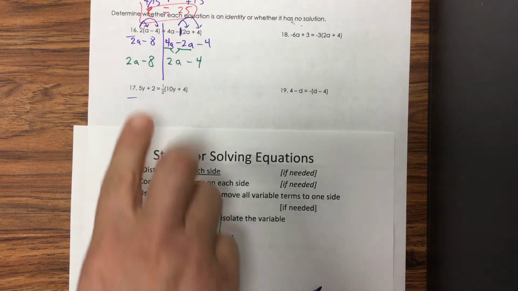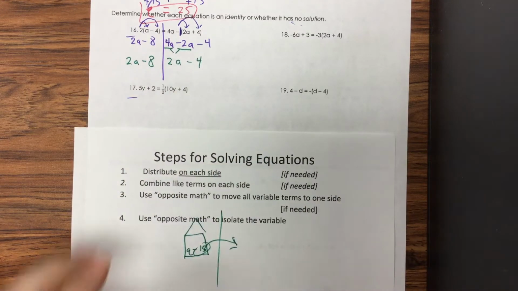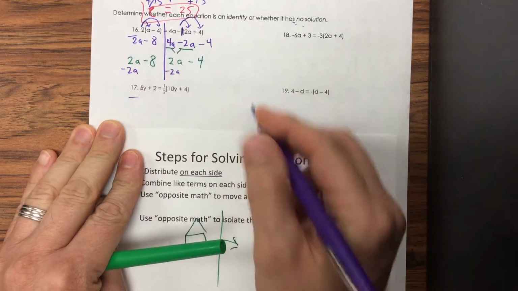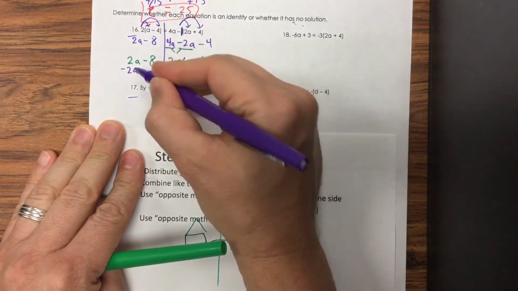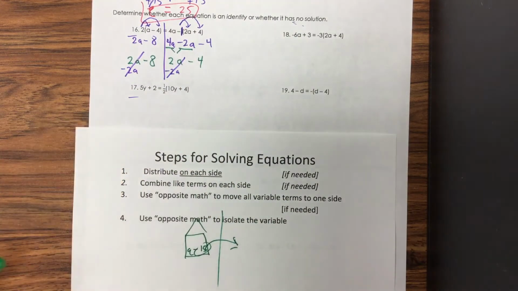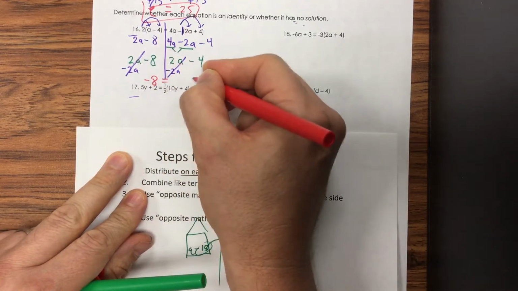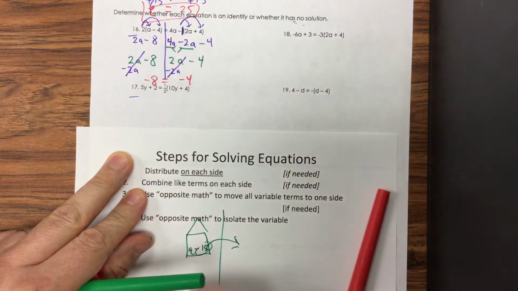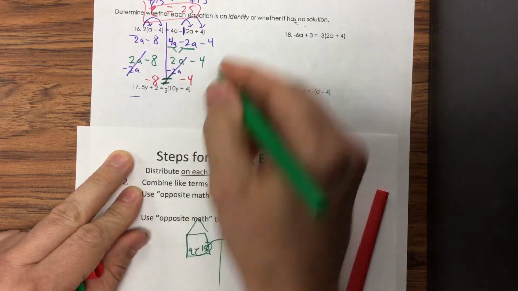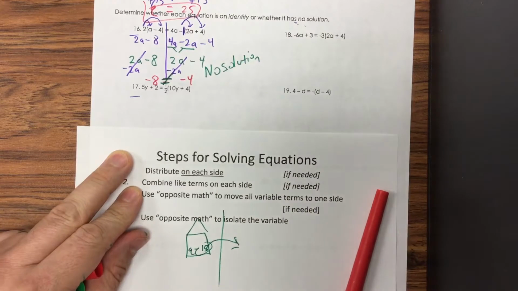And I have to do that as well. I've got an a term on each side. So I'm going to do opposite math to move this guy over here. And this is my OMG moment. It canceled on both sides. So what we're left with here is -8 is equal to -4, which is not true. -8 is not equal to -4. So it's not equal, and that is a no solution. No number can go in there and make it work.